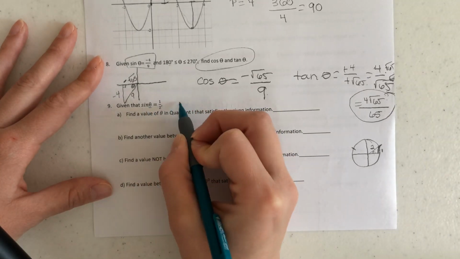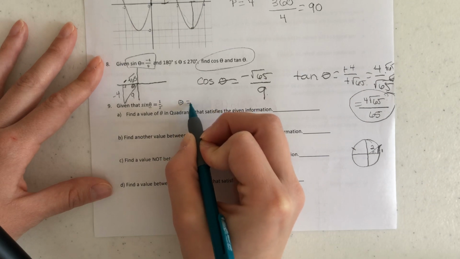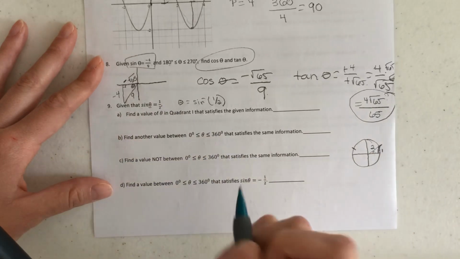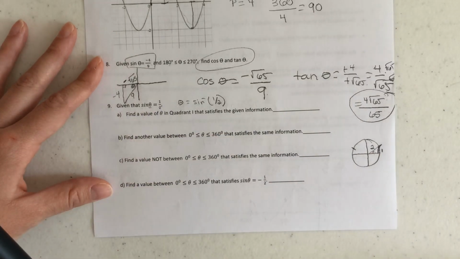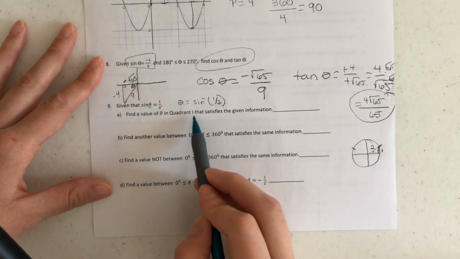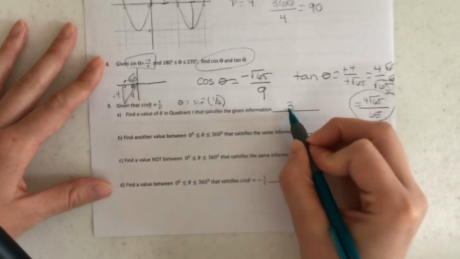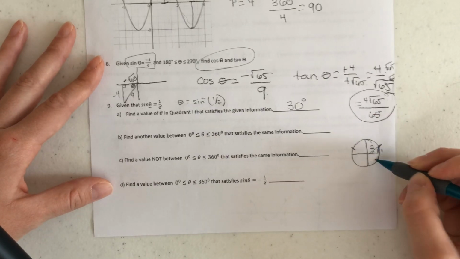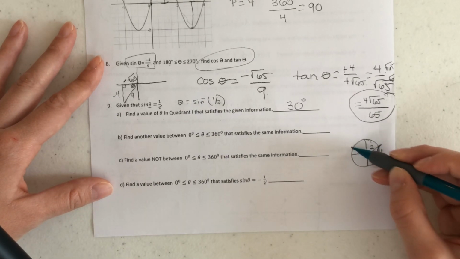We know to take the inverse sine of both sides, so that would mean that we would do this in our calculator. Take the inverse sine of both sides, and when you do that, you get 30 degrees. So it says find a value in quadrant 1 that satisfies this. Well, that's 30 degrees. Your calculator only answers you here and here. So your calculator isn't going to tell you this value.